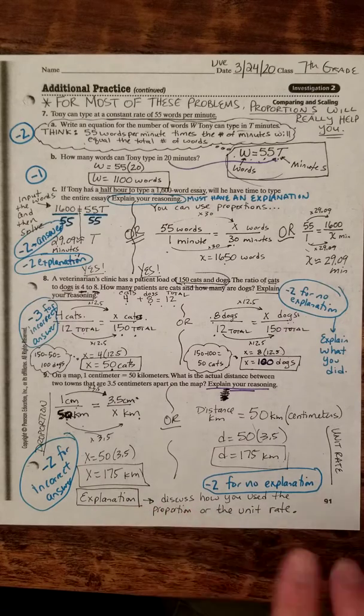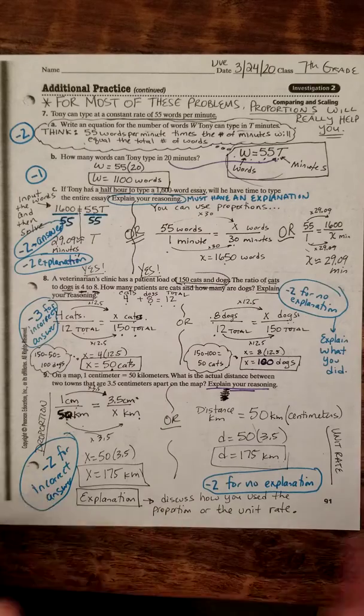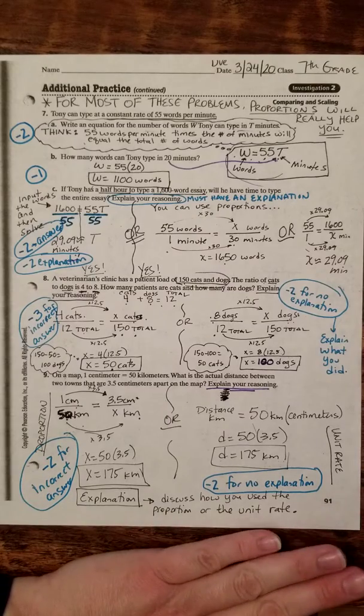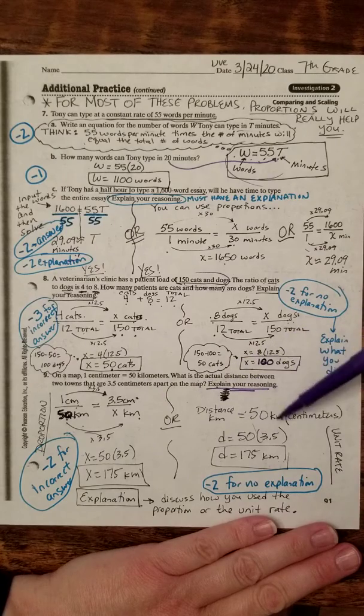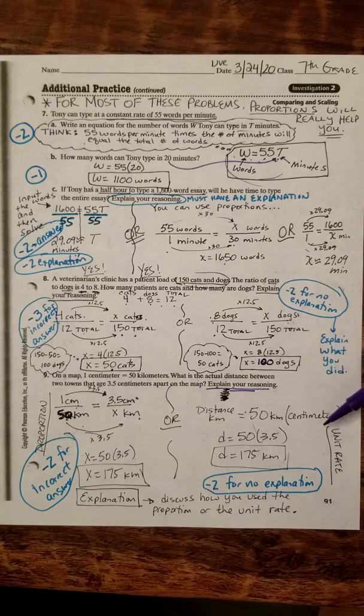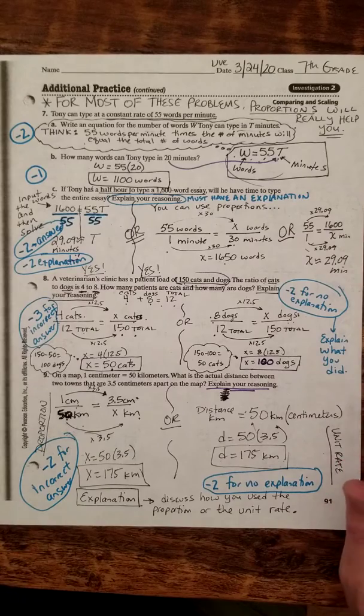And then my explanation just basically says discuss how you use the proportion or the unit rate. If you use the unit rate, you should have basically the distance in kilometers equal to 50 kilometers times the centimeters. So I have 50 kilometers times 3.5 centimeters, which gives me 175 kilometers. So either way is good to go. If you have to go back, you can rewind the video if you need to rehear what needed to happen or the points for any of this.